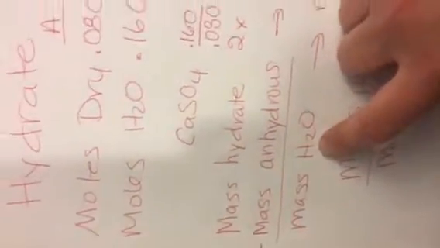I wanted to make sure you knew that you're going to take the mass of the hydrate minus the mass of the anhydrous to get the mass of water. When you have those masses, you're going to only focus on the anhydrous mass, the one that's dry, and the mass of water. Only use those. Take the mass of the anhydrous and divide by its molar mass to get the moles of anhydrous. Take the mass of water divided by the molar mass of water to get the moles of water. Now the moles of water should always be higher than the moles of anhydrous, and you're going to divide the two numbers to get your value for the x.